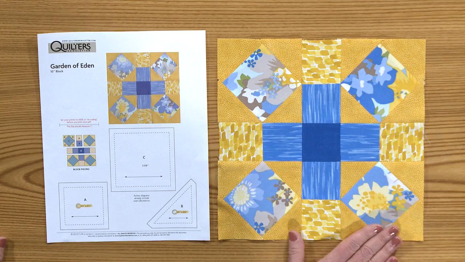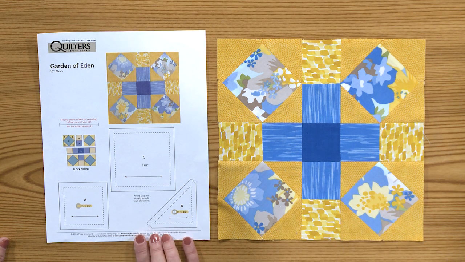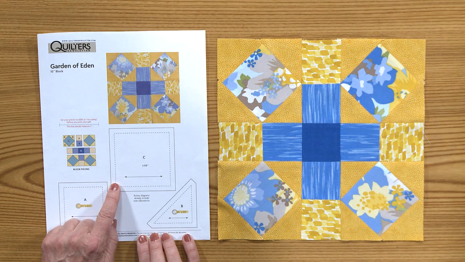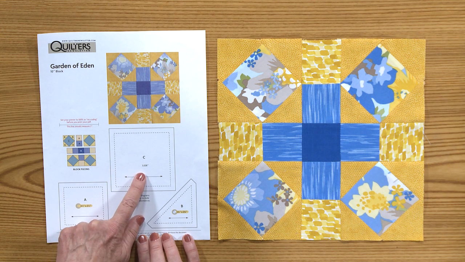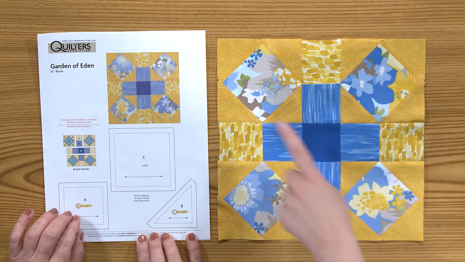So I sewed up this block for you called Garden of Eden, and we'll make it available on our website if you like. This block has 2 patches that are rotary cuttable, and 1 patch, the C patch, that is not rotary cuttable, because it is a size you can't put on the rotary ruler.